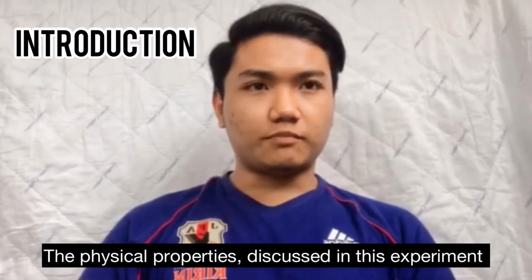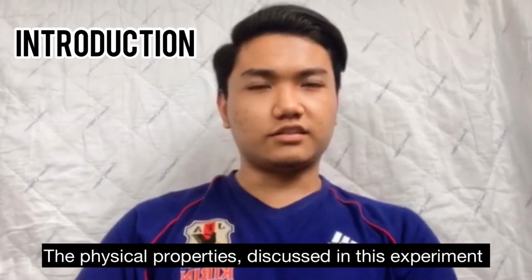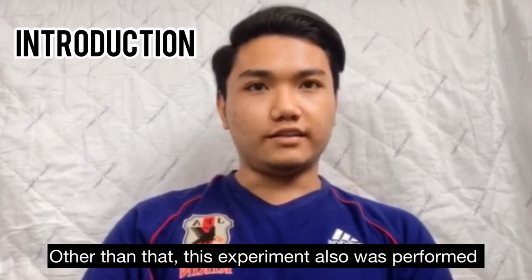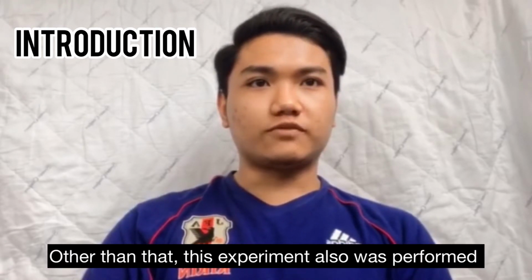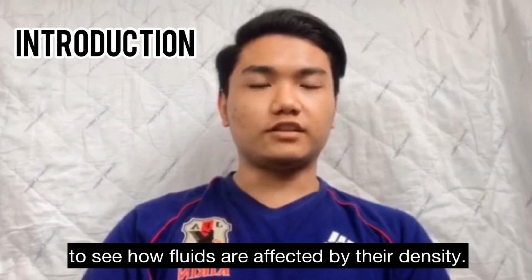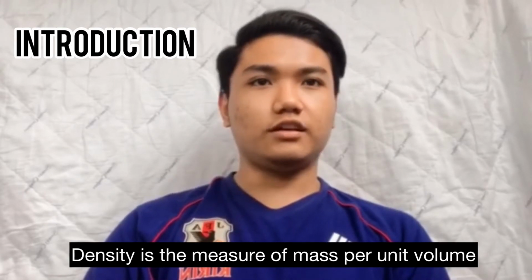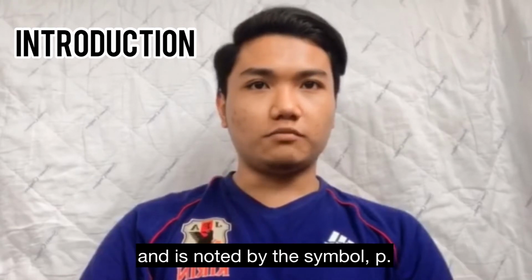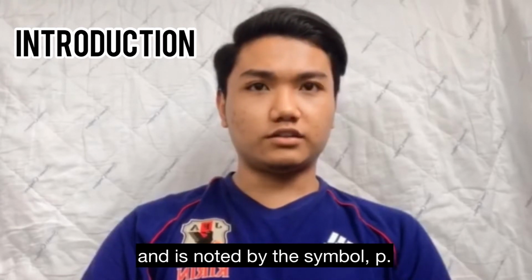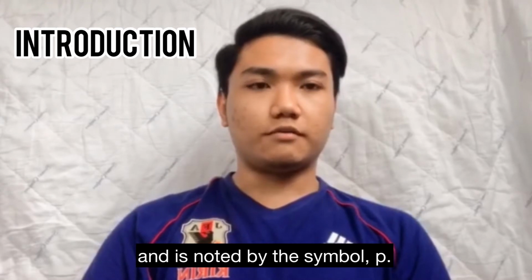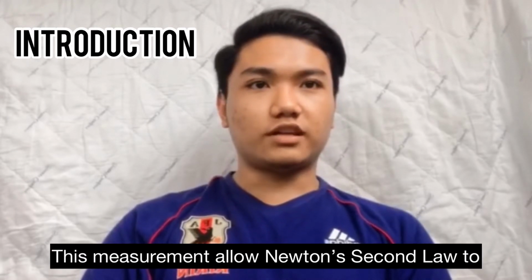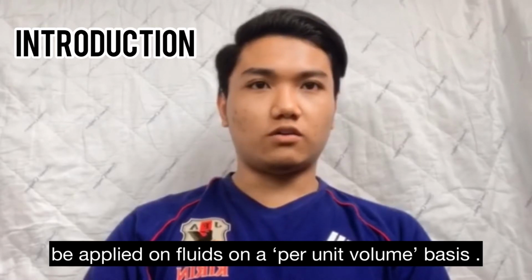The physical property discussed in this experiment is the density of water. Other than that, this experiment was also performed to see how fluids are affected by their density. Density is the measure of mass per unit volume and is denoted by the symbol ρ. This measurement allows Newton's second law to be applied to fluid on a per unit volume basis.